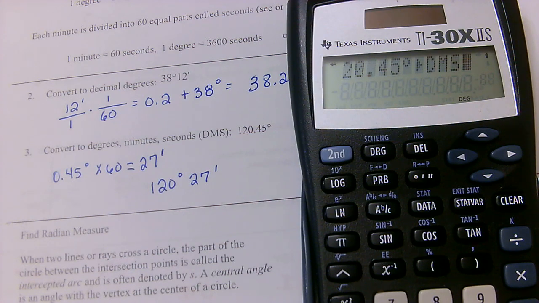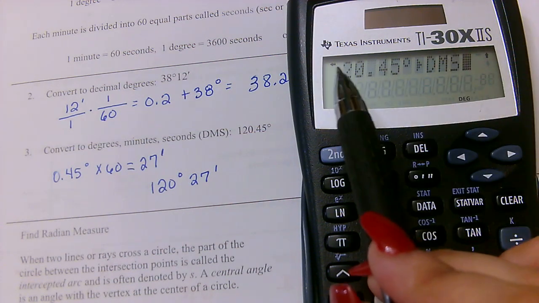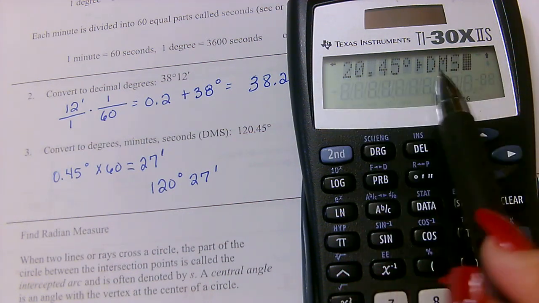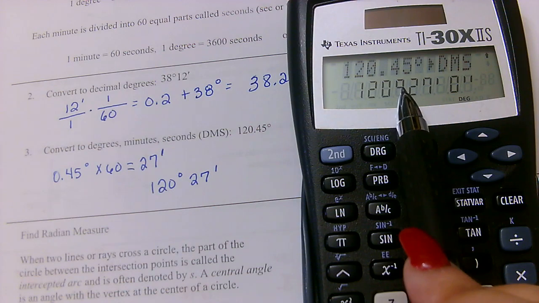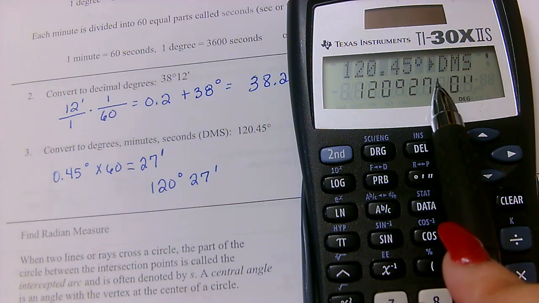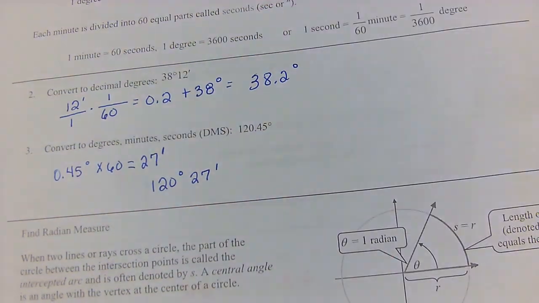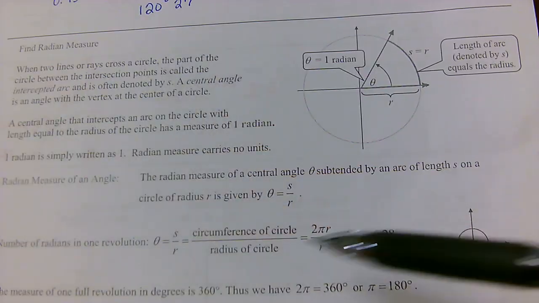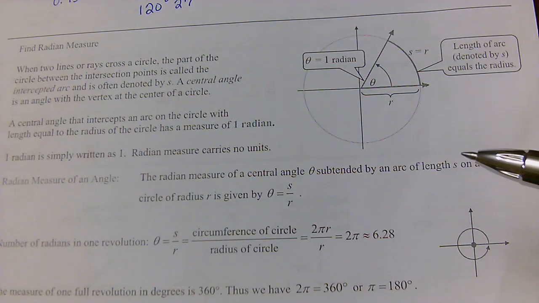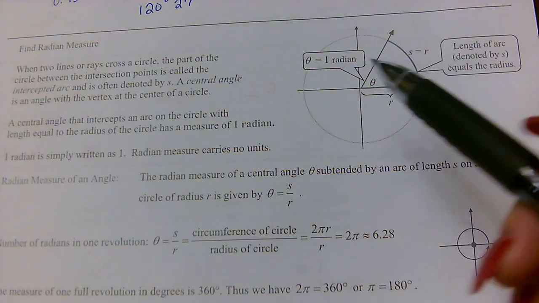So if I press enter here, it will attach it. Now I'm converting this degree to degrees, minutes, seconds. Press enter, and you get the exact same thing that I have here. 120 degrees, 27 minutes. Okay, so that's how we do the first part. This information right here is going to be for those who want a little bit more substance into the information that we're learning in PreCal.